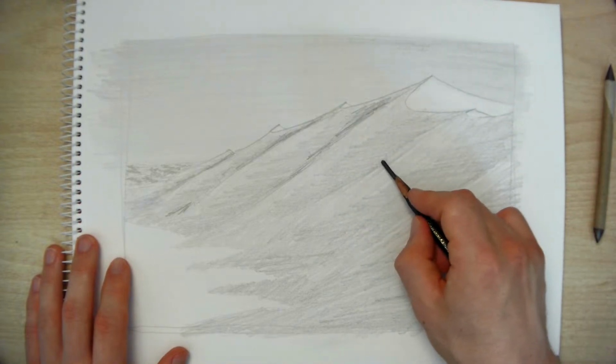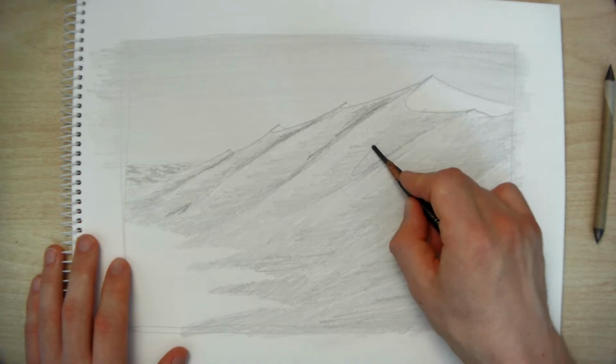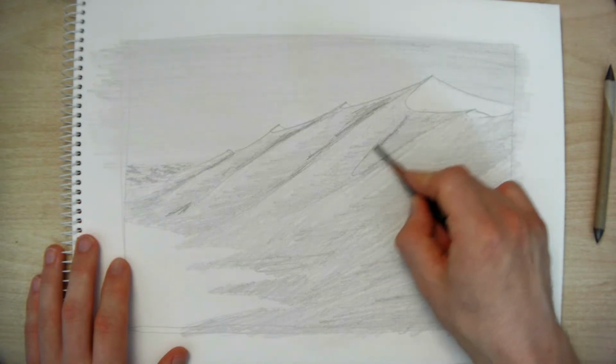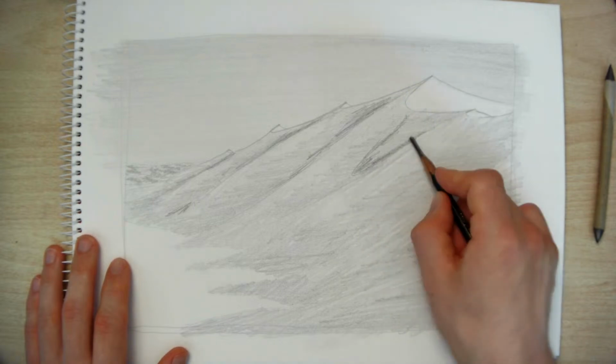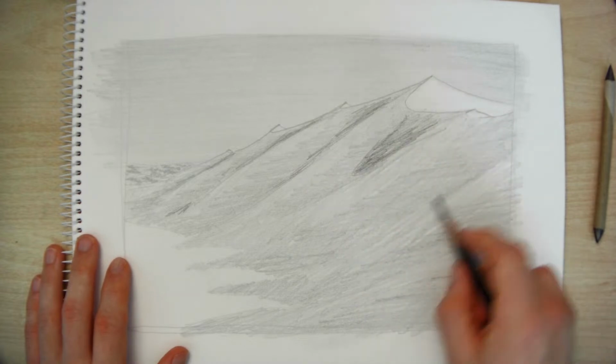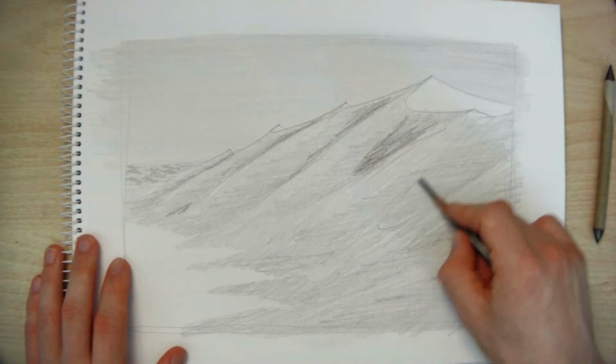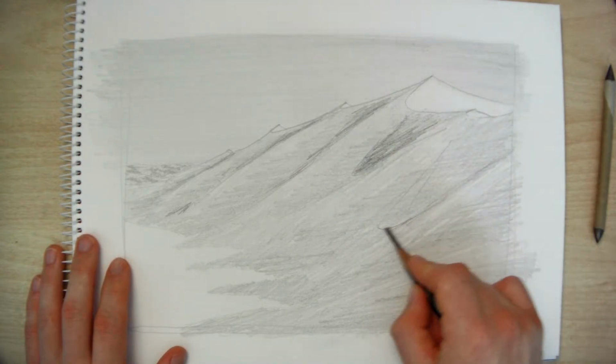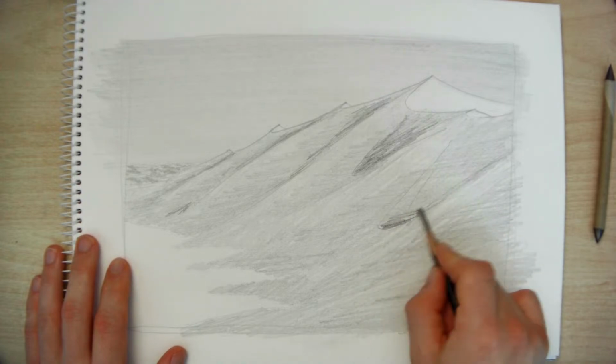Maybe there. Give them a little varying shapes, just to vary the shape of the dunes a little bit. Maybe like so.